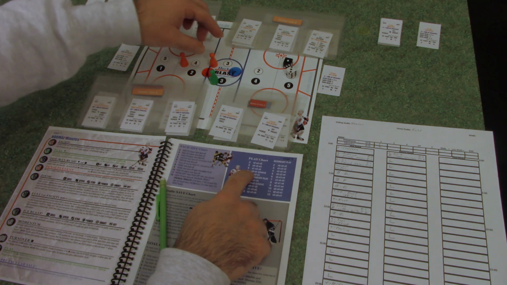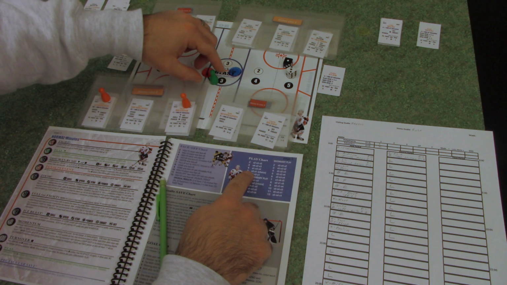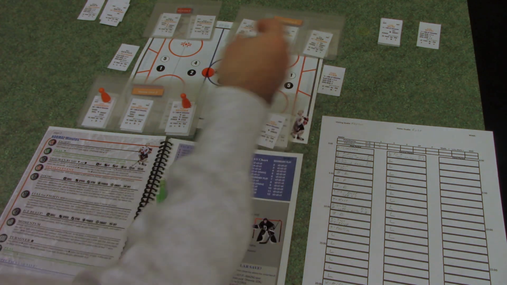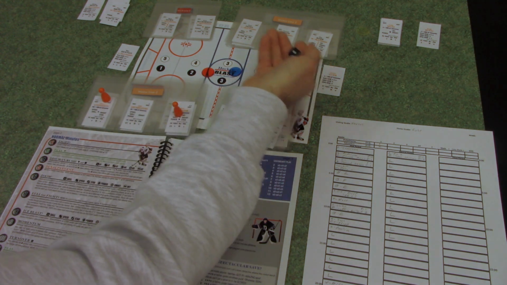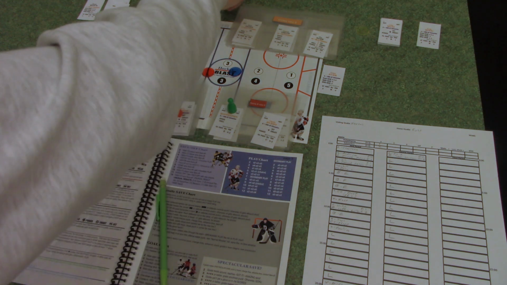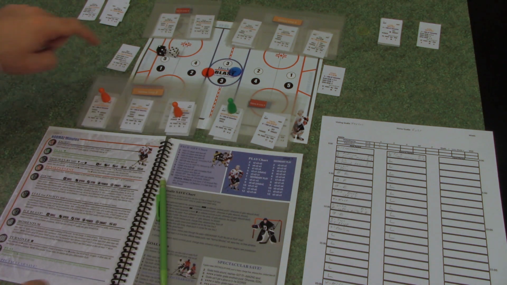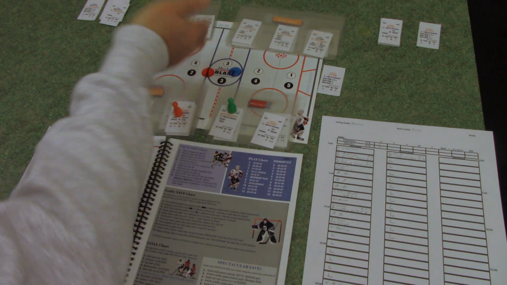And it's going to be from 1, 3, 4. So Anderson to Messier, with Ruotsalainen taking the shot. And so we're going to get a total power of just 2. Oh, which is going to be enough. However, it's a 7, so that means that Hextall is going to have a chance for a spectacular save.